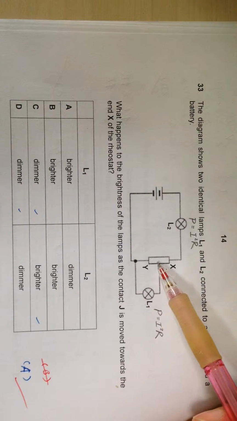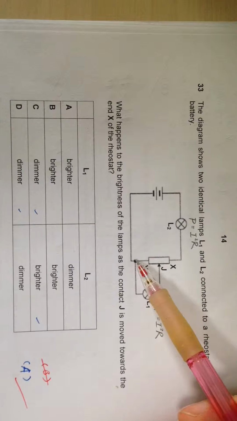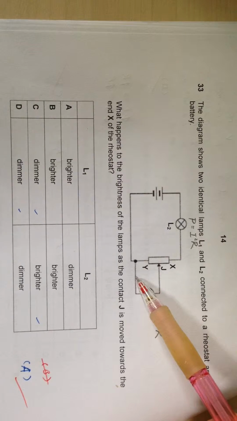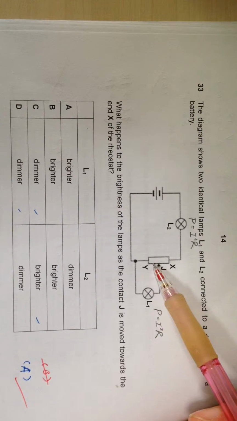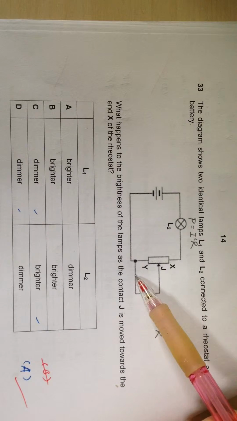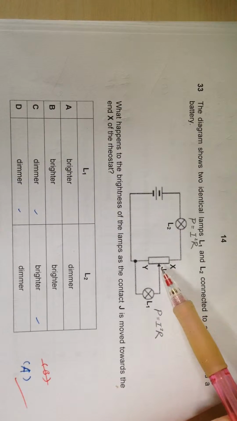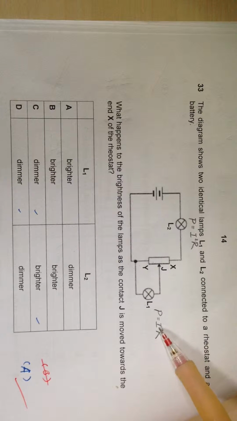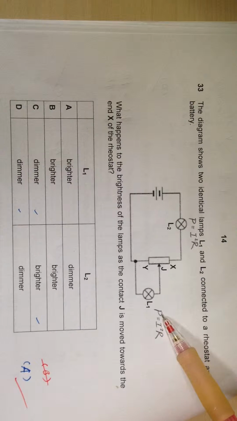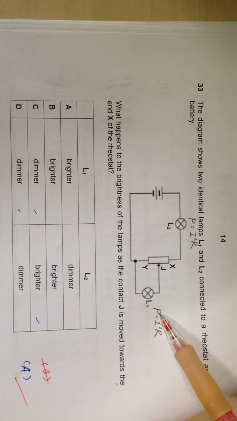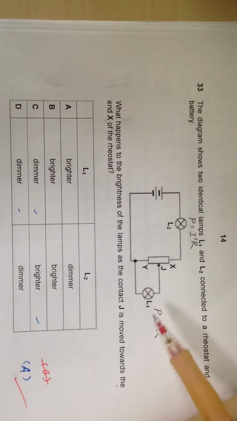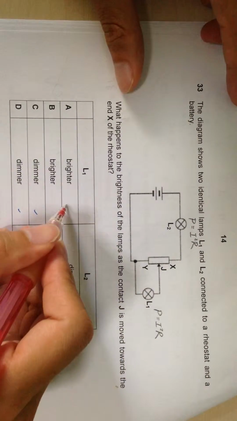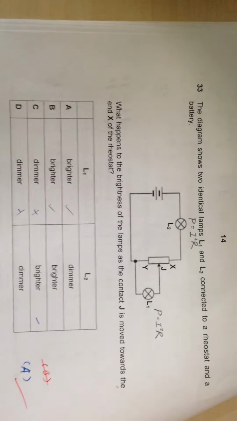If this resistance is going higher and higher, then the current going to this branch will become less and less, because it is harder to flow through here already. So more current will come here when the resistance here is increased. So when J moves to X, more current will flow to L1, and your power will increase. So more light will be emitted in L1. So you know that L1 will be brighter. So this one is correct, this one is correct, this is wrong, this is wrong.